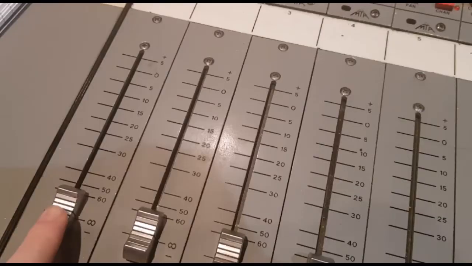Finally, I push up the monitor fader. This fader will need to be moved to 0 dB so that the best signal will be sent to Pro Tools. Once pushed up, I should be able to hear my audio.